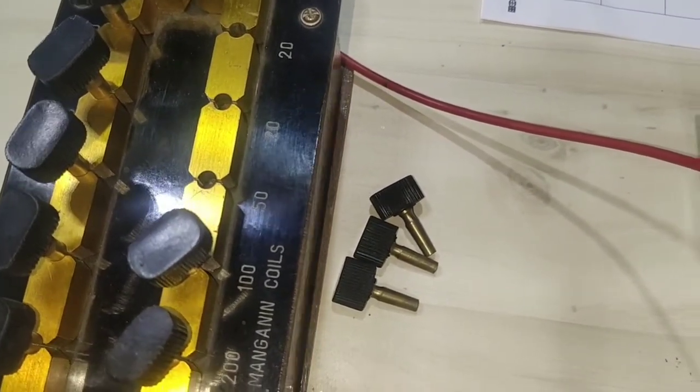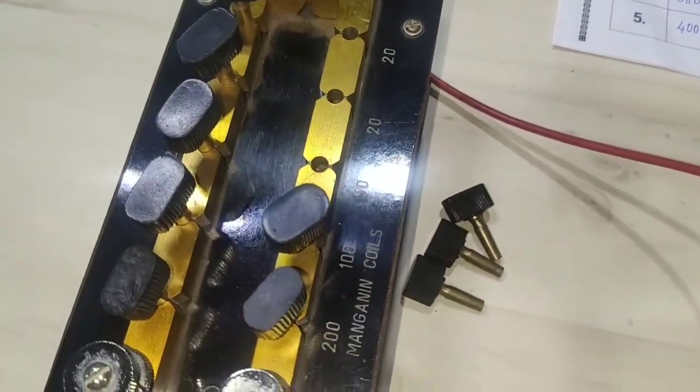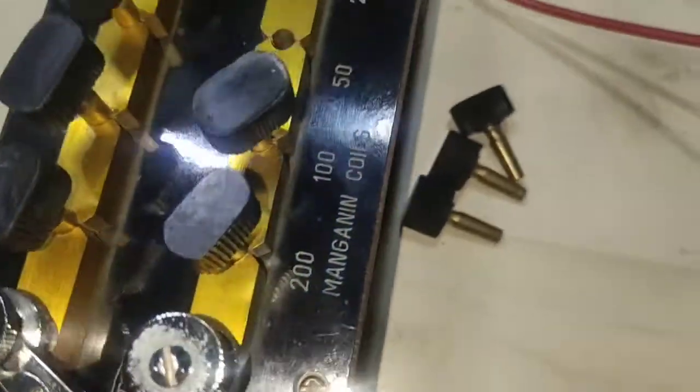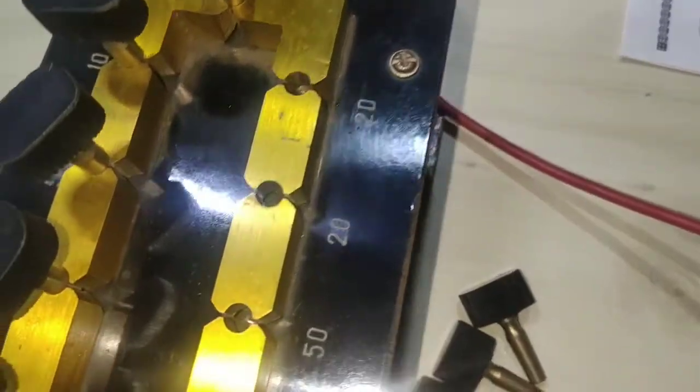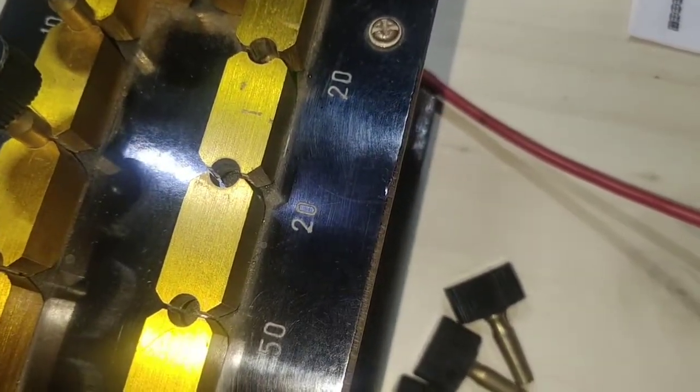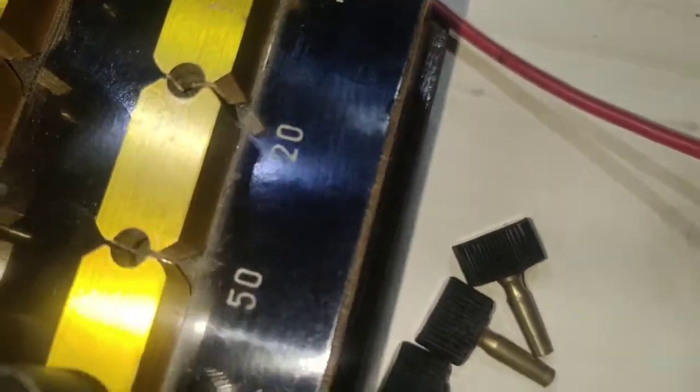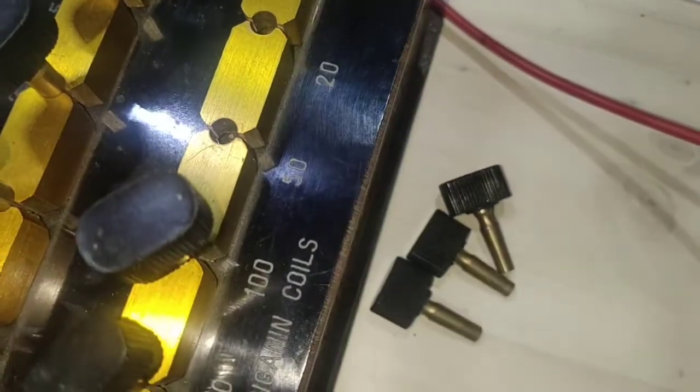So theta is 27 divisions. So theta by 2 will be 13.5, and when we round off 13.5, you're going to get 14 divisions. You need to get 14 divisions in the galvanometer.